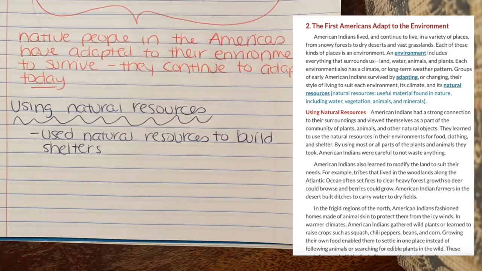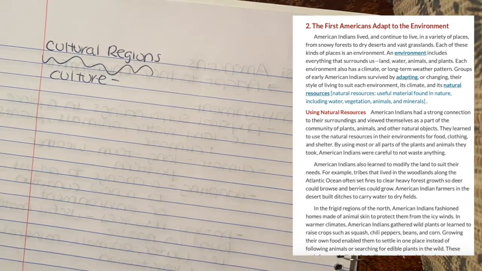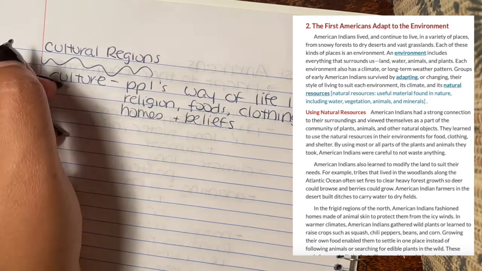The text in red helped show that I kind of put all the information together under one idea. The squiggly line under using natural resources and cultural regions show that I moved on to a new part of the textbook.